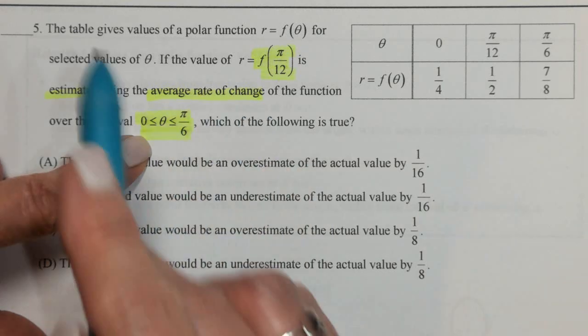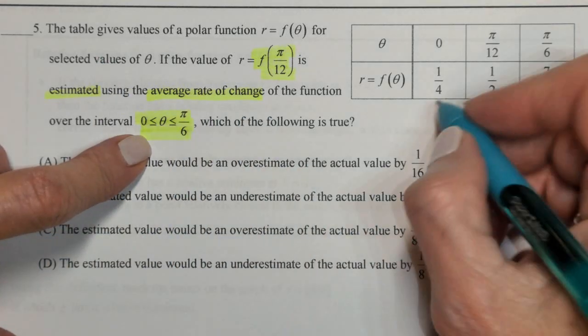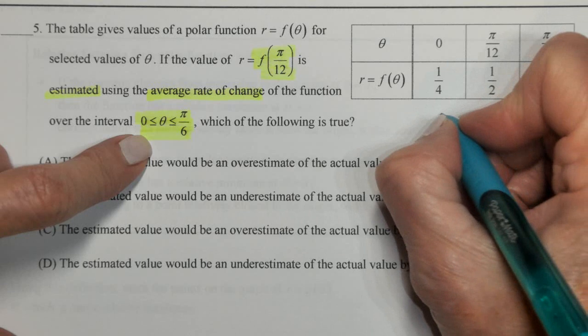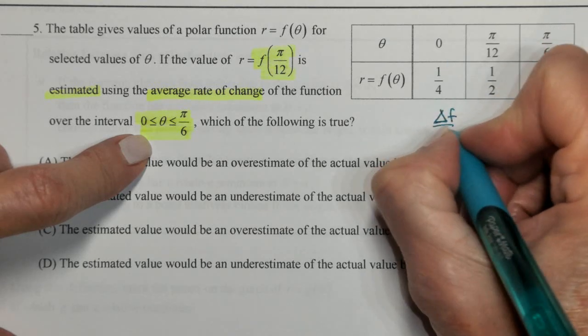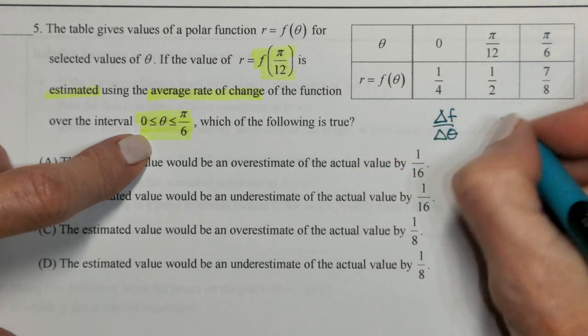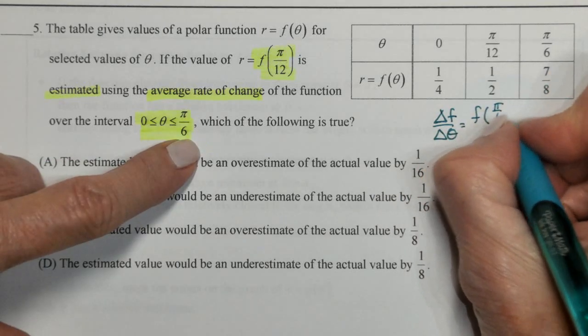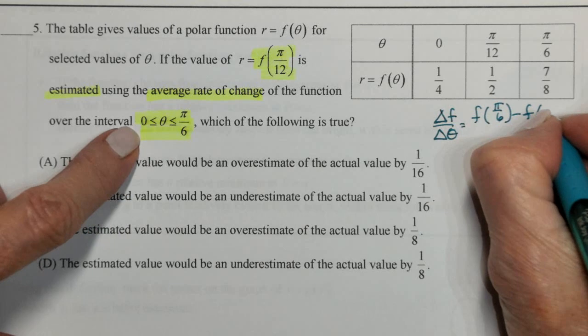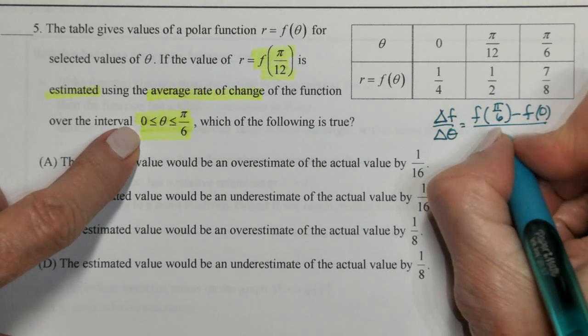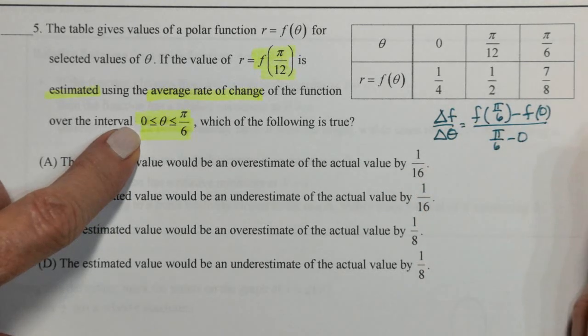So step 1, average rate of change. I'm finding delta f over delta theta: f of pi over 6 minus f of 0, over pi over 6 minus 0.